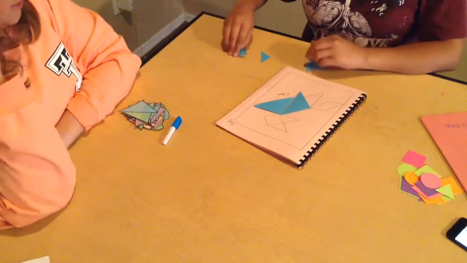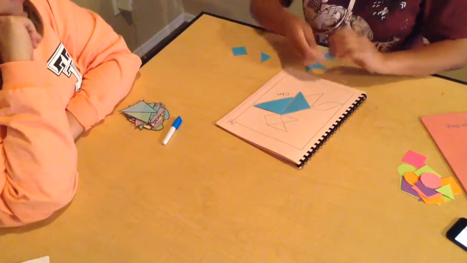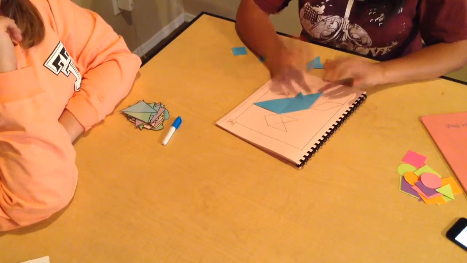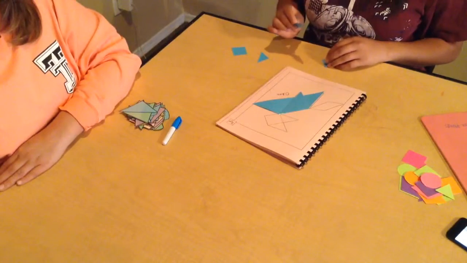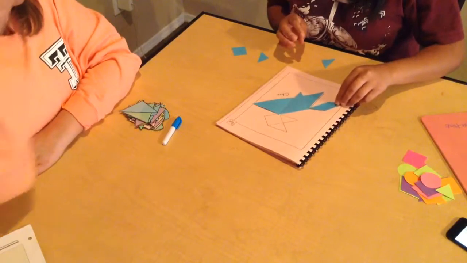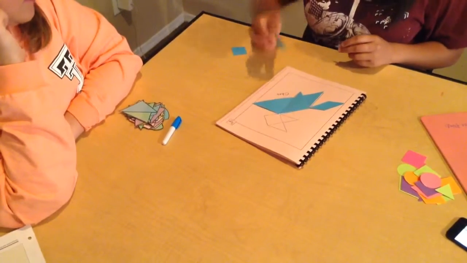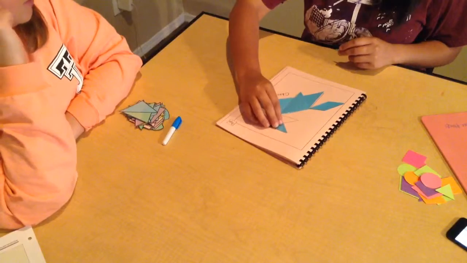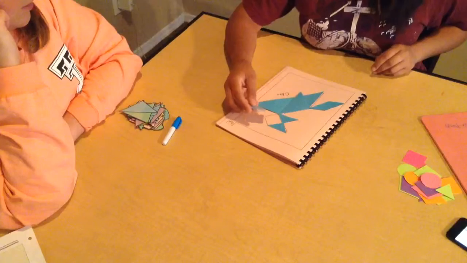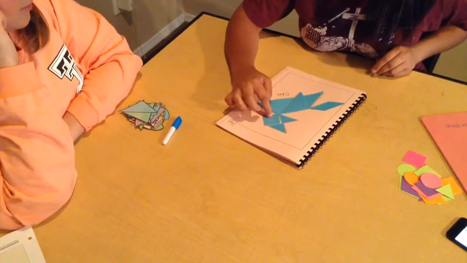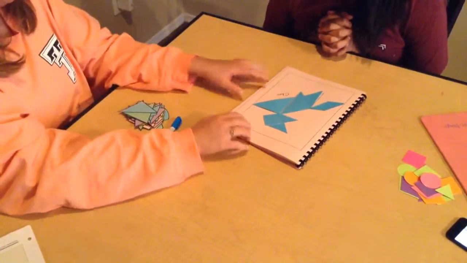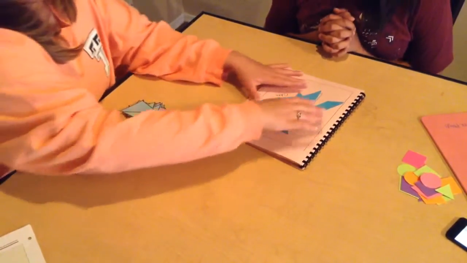And see, she's just fitting the shapes into the puzzle. It's like a little puzzle. And this is a level 0 just because it's simple and they're cut out for her. Very good, Marlon. So she put all the shapes into chow, and she made a little, what'd you make? A little cat? Cat. Something like that.